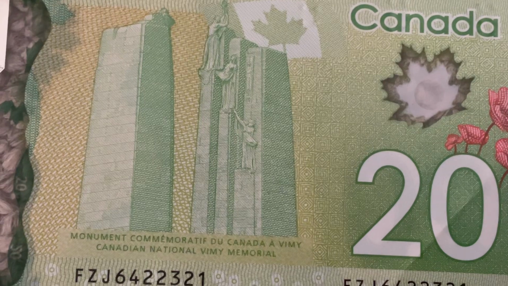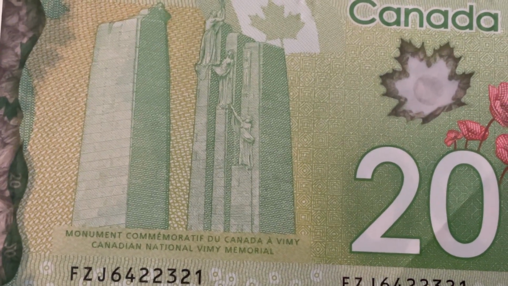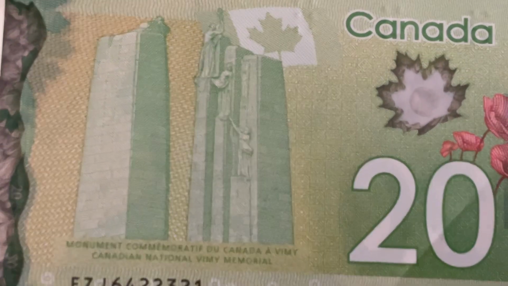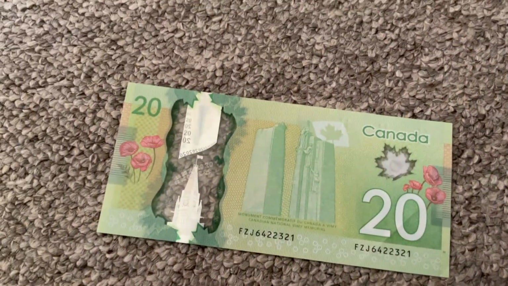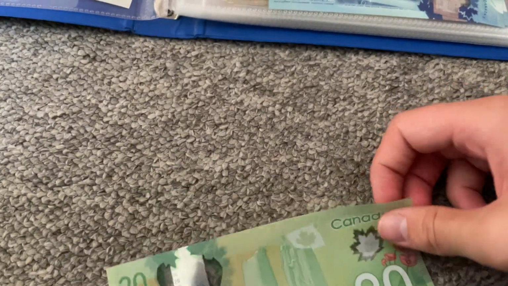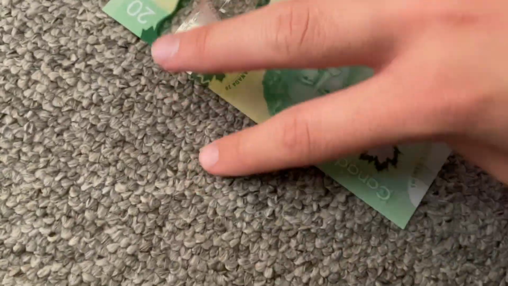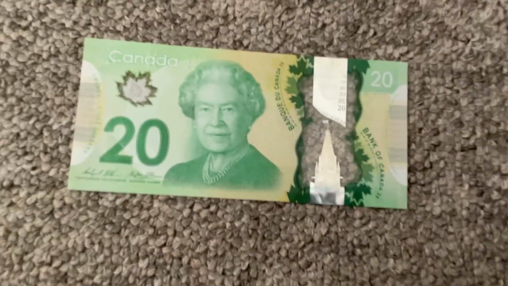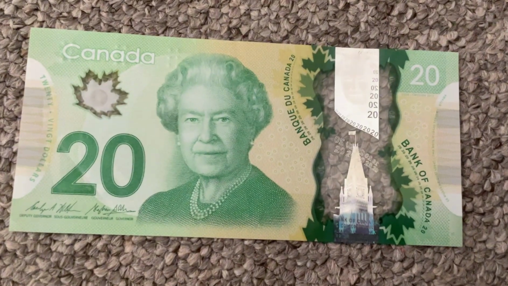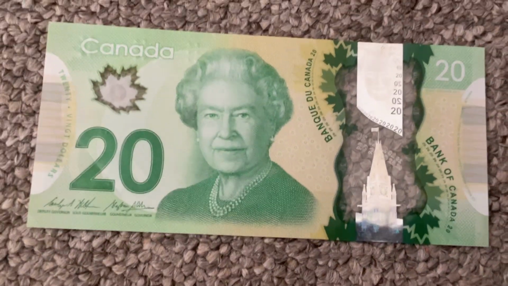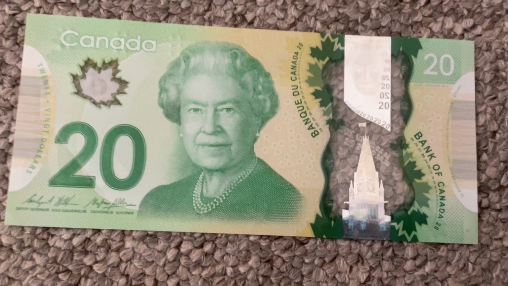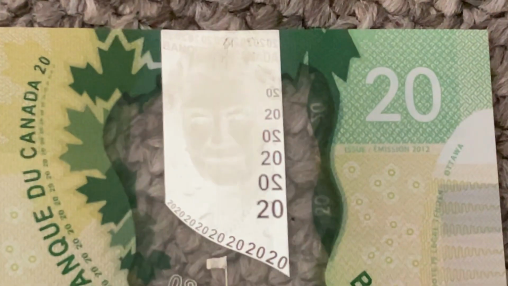This is a monument, the Canadian National Vimy Memorial, with the Canadian flag there. All these details I've never actually seen. Of course, I think all notes have this, but just to say, there's a little reminder of this braille up here. I haven't seen any of these online, but is there a King Charles one? Because if there is, I need to get my hands on one. Is there a King Charles one? Comment down below if there is one, because I'd love to know. Plus, you can also see the watermarks of the late Queen Elizabeth there.